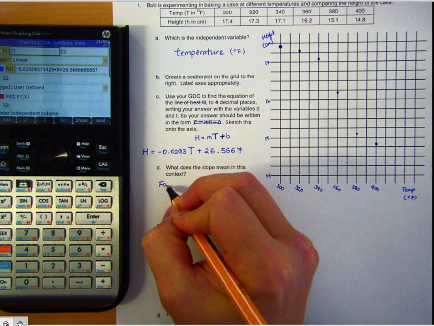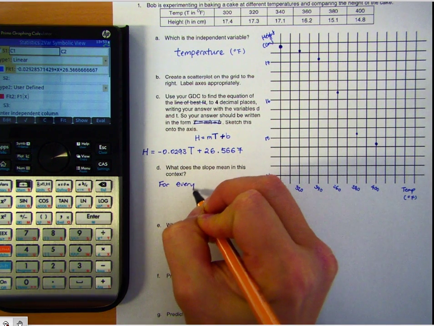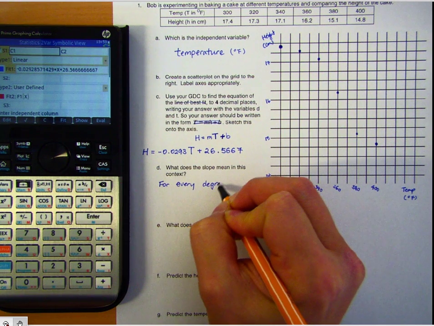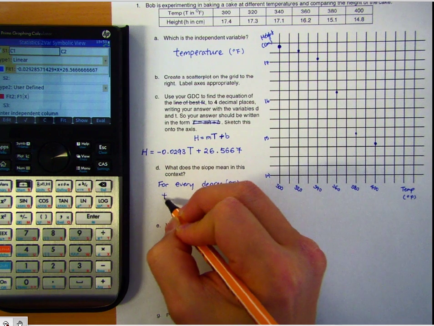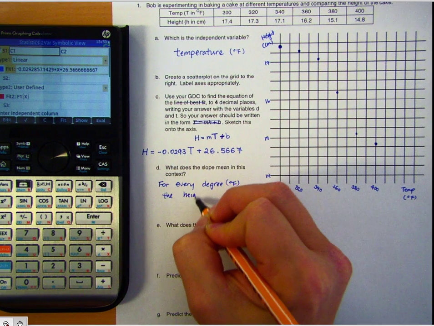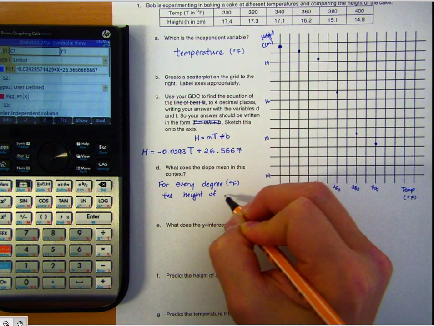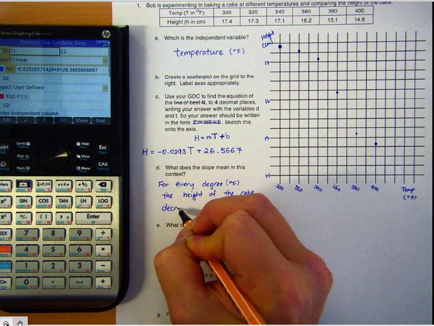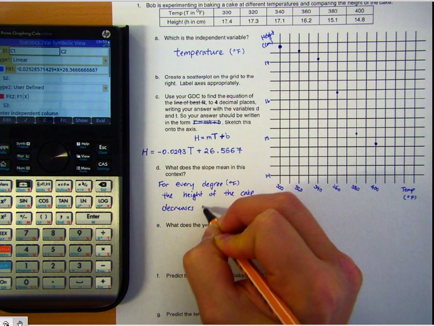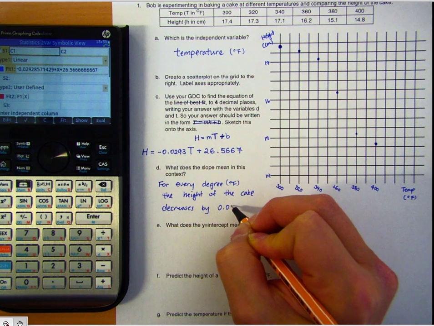So for every degree Fahrenheit, the height of the cake decreases by 0.0293.